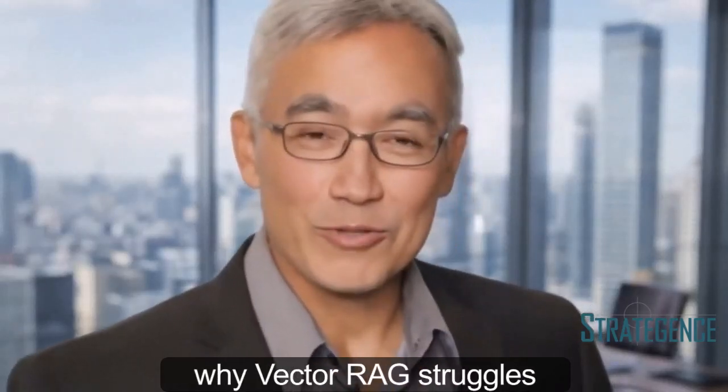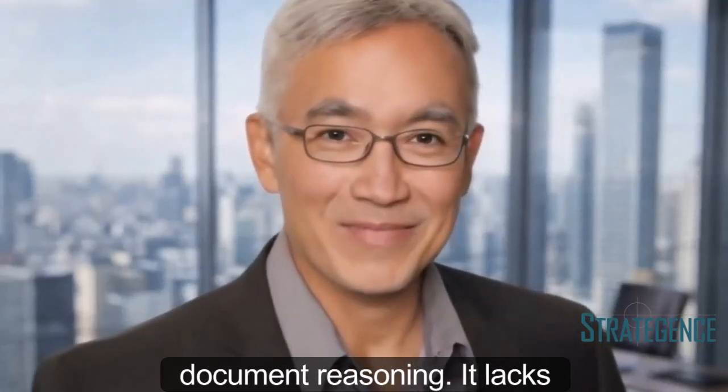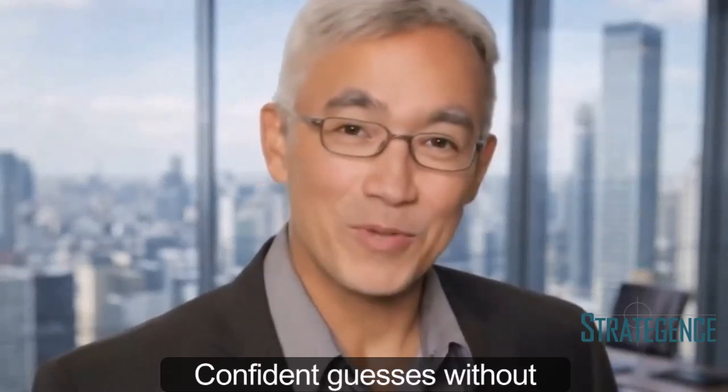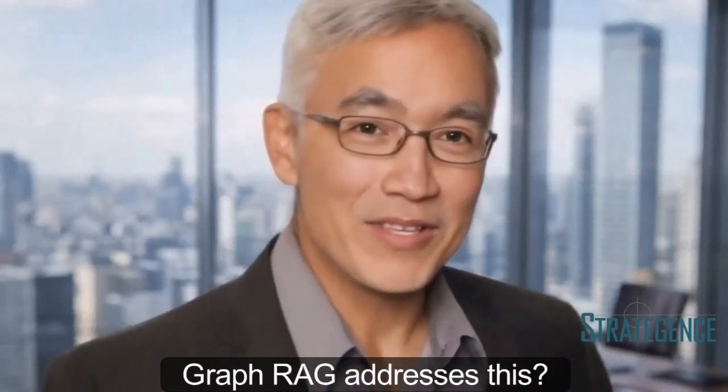That's why vector RAG struggles with synthesis and multi-document reasoning. It lacks a global view. And that's when hallucinations occur. Confident guesses without structural grounding. So graph RAG addresses this?